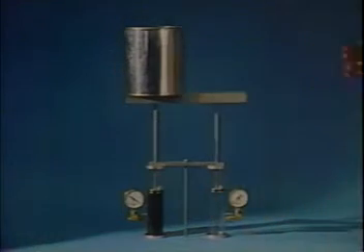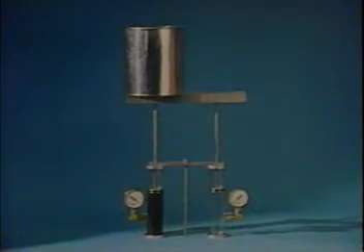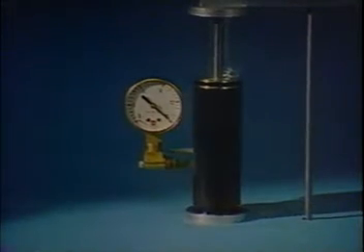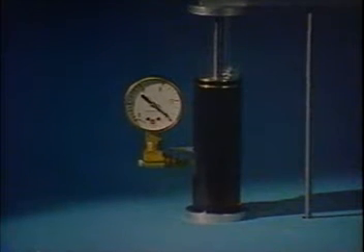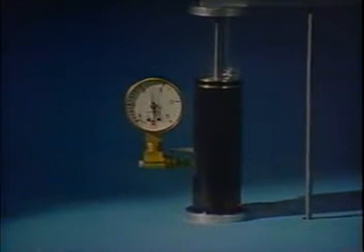The force required to develop 15 pounds per square inch in the liquid cylinder causes no movement of the piston into the cylinder, and the gauge reading rises rapidly. The liquid does not compress as force is applied.